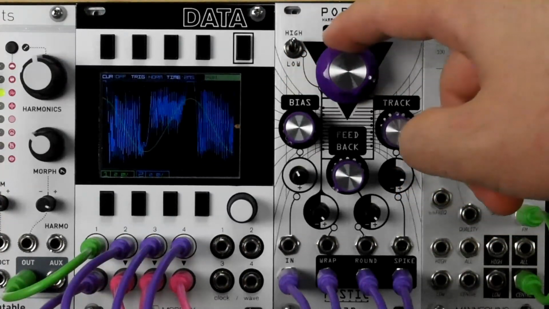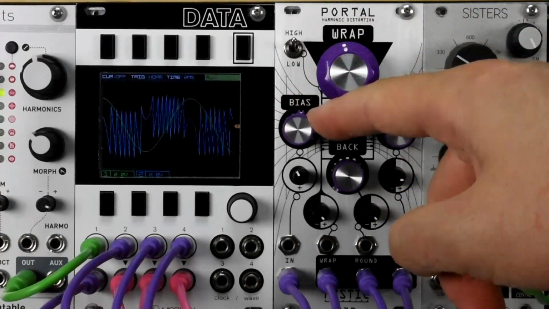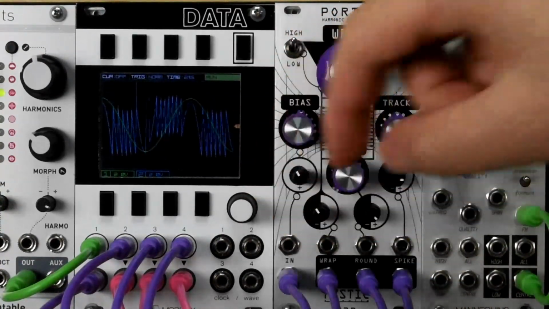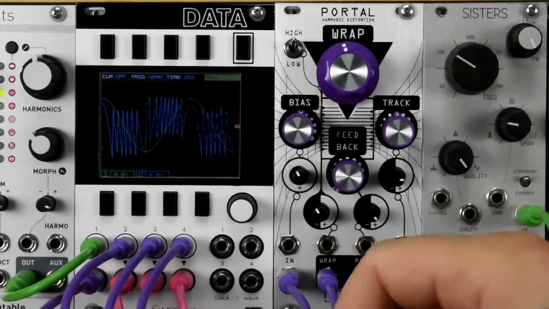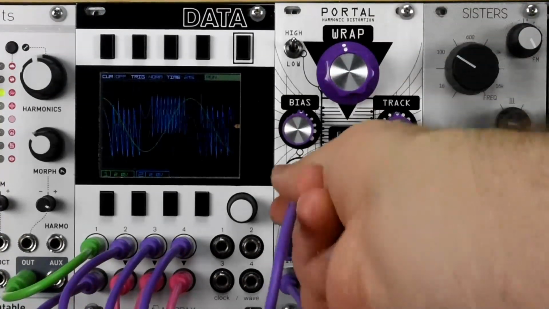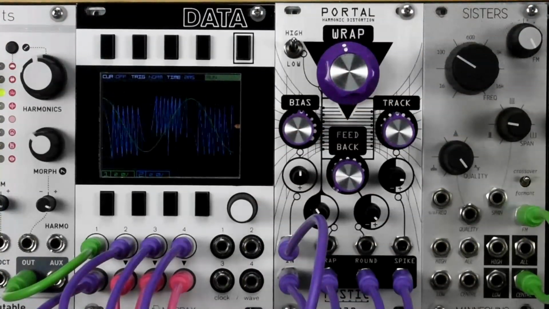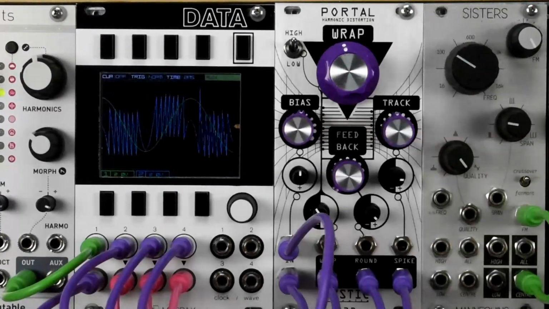In this way, the attenuator knob kind of acts like the wrap amount for a second signal source being added to the main input, although it does not have voltage control. This is the only bipolar control on Portal, so it has the most effect when the knob is either fully counterclockwise or fully clockwise, and has the least effect when the knob is pointing towards noon.